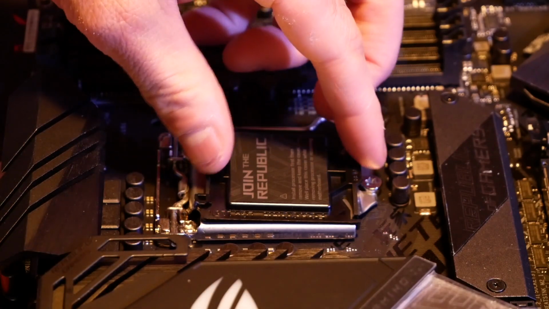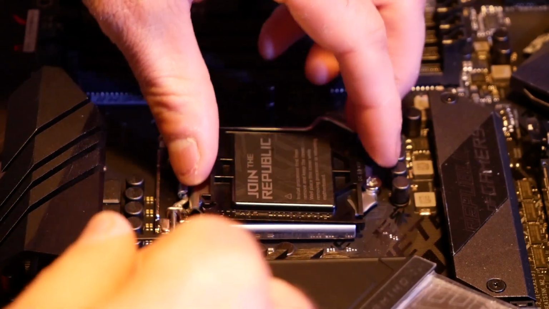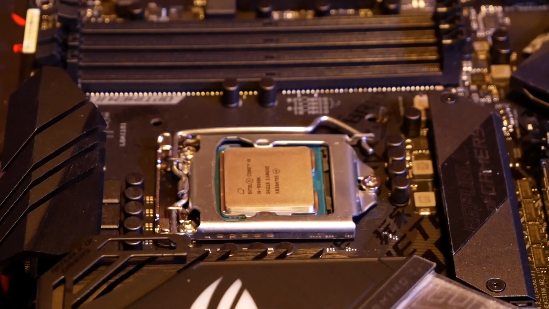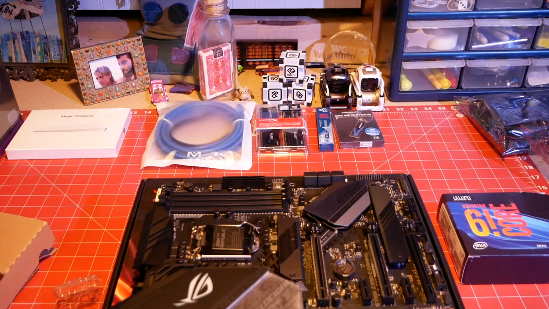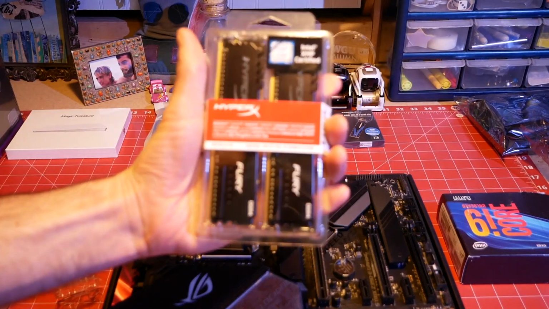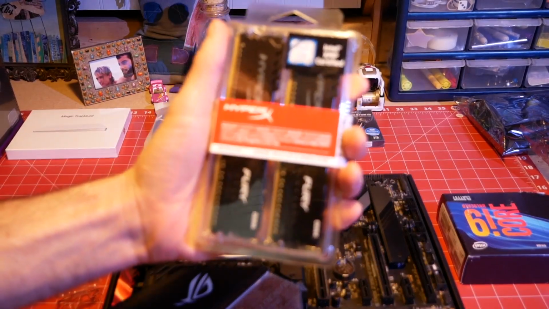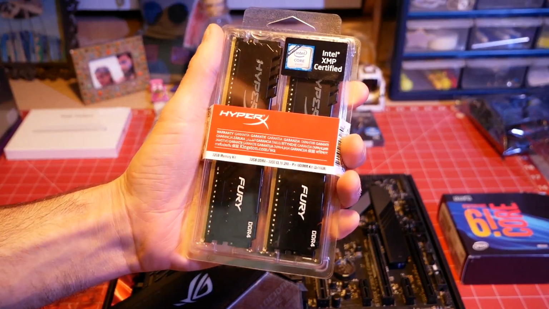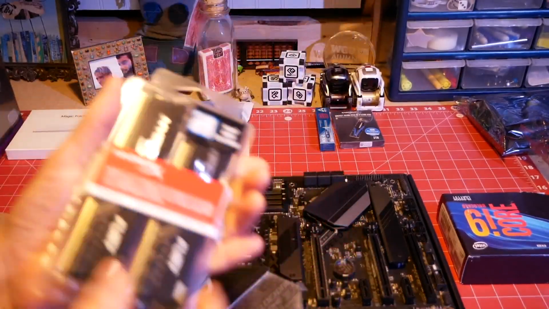Okay, now that I got the processor in, I'm just going to have to pop this off. Soon we're going to install our cooler that's going to connect right to the processor. But first, let's install our RAM. Okay, next up, the RAM. So, again, this is 32 gigabyte RAM, and we're going to install it in the motherboard. So let me get this opened.